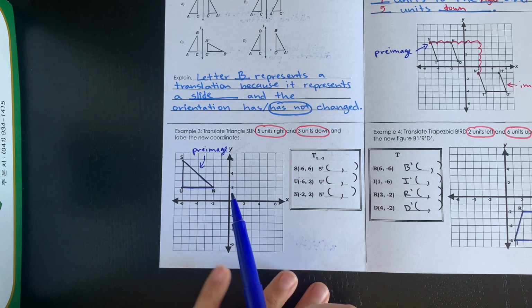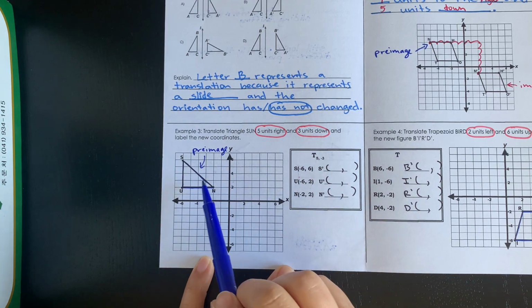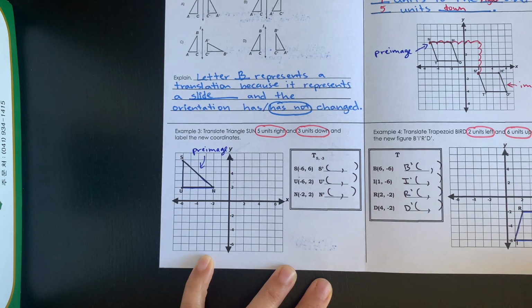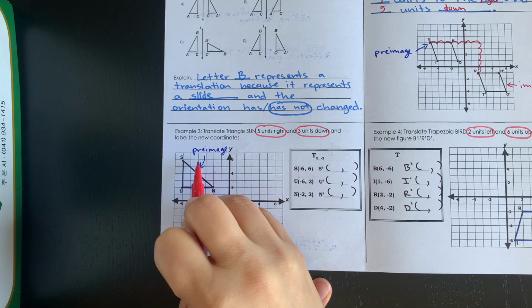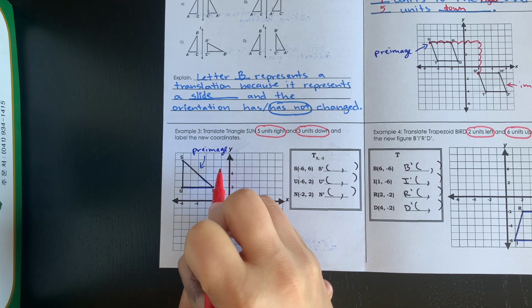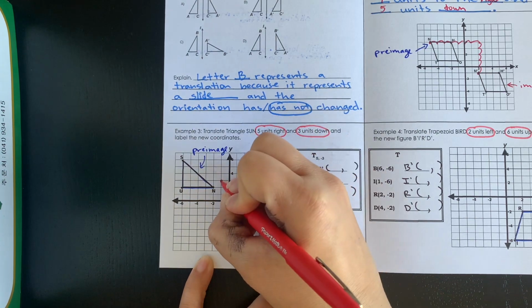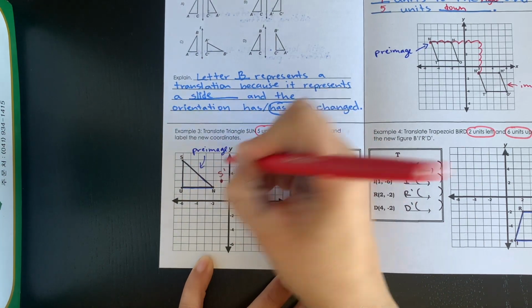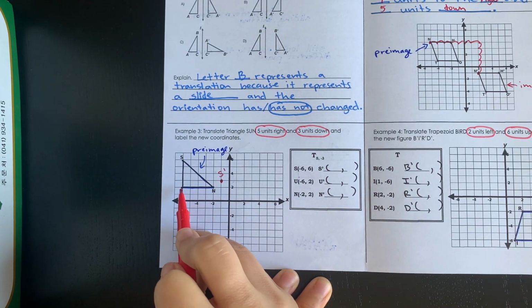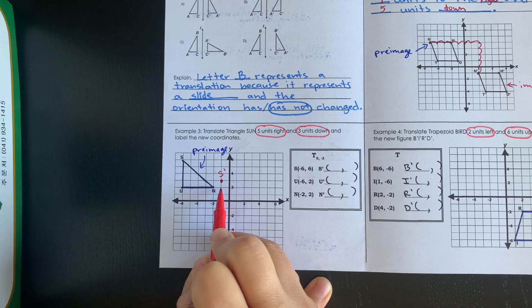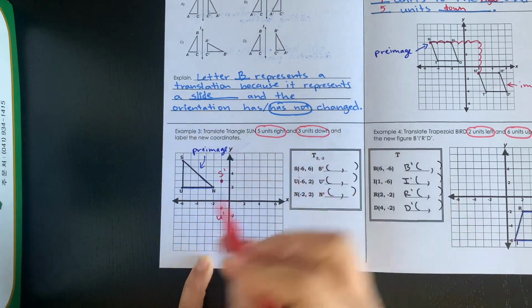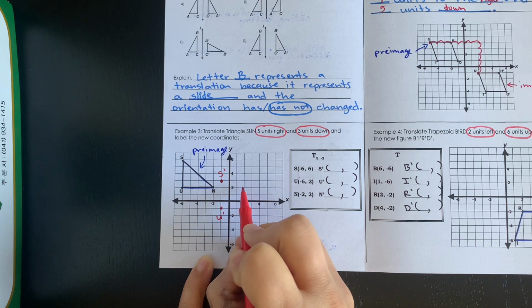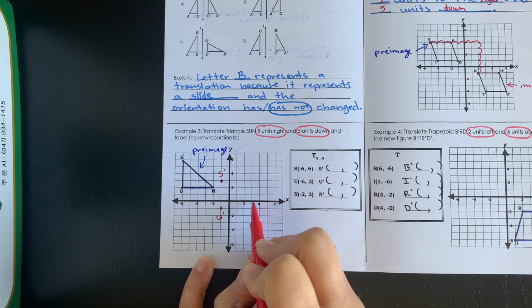Eventually, what we want to do is be able to just state the coordinates without actually having to physically move it. We'll get there. So I'm going to go ahead and just take each of these vertices and move it 5 units to the right, 1, 2, 3, 4, 5, 3 units down, 1, 2, 3. So this is my new S, and we call that S prime. I'm going to do that with each vertex. So here's U, 5 to the right, 1, 2, 3, 4, 5, 3 units down, 1, 2, 3. U prime. 1, 2, 3, 4, 5. Down 3. 1, 2, 3.